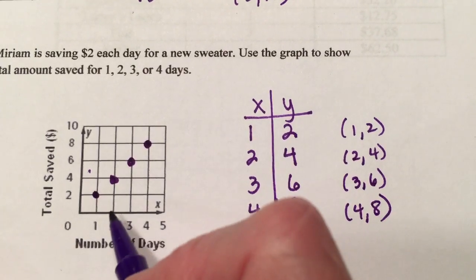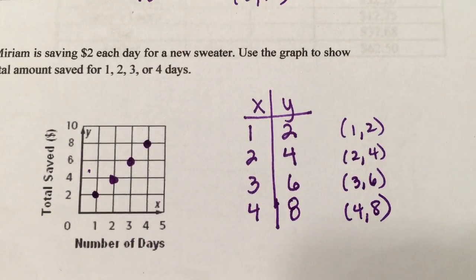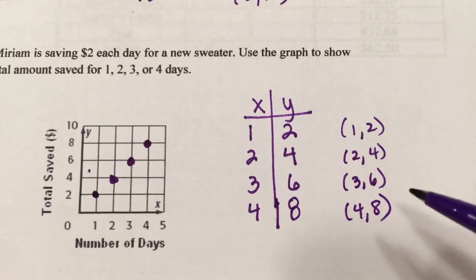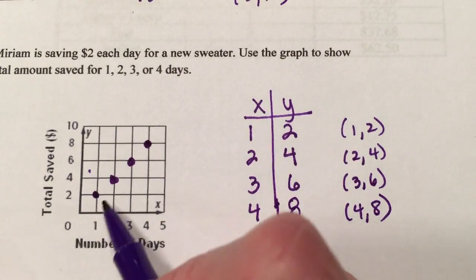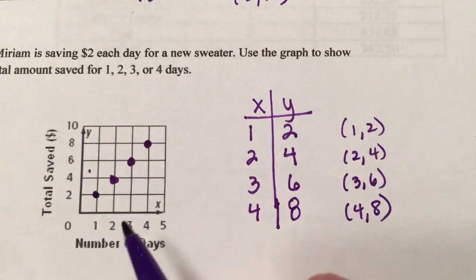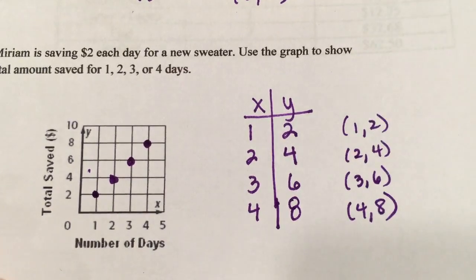And just to double check myself, these points should always form a straight line. If they don't, then I probably didn't do my math right. But proportional ratios are proportional, and they should form linear relationships, meaning they form a line.